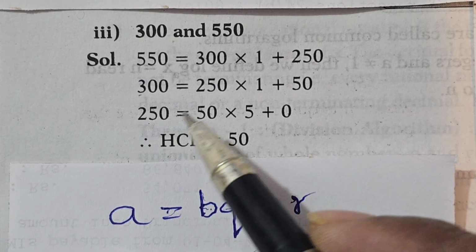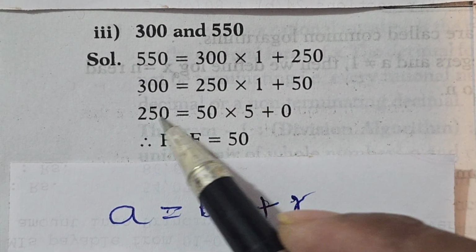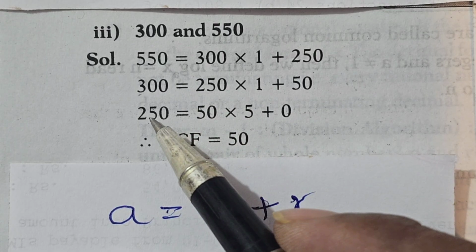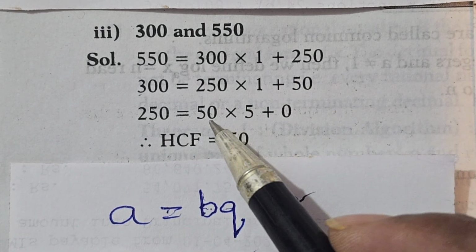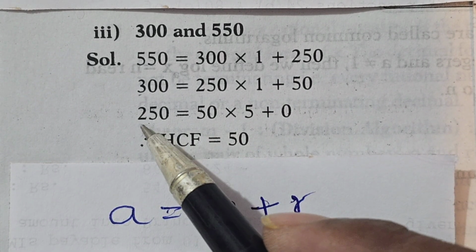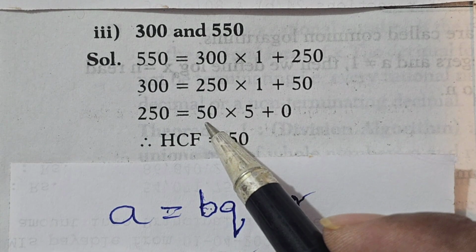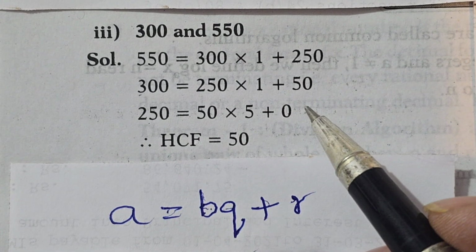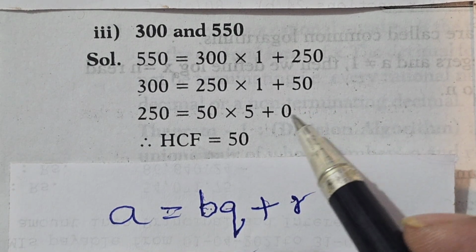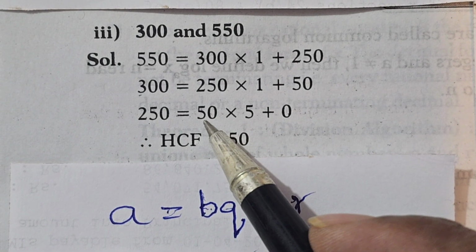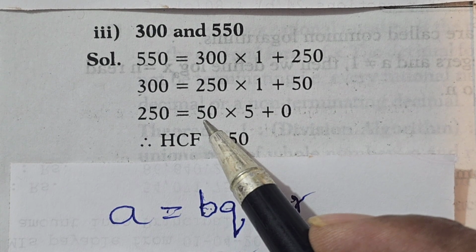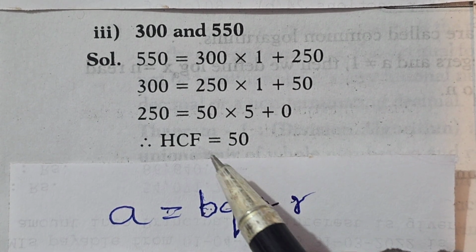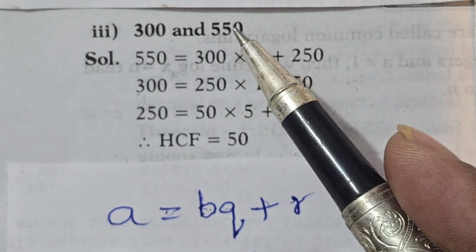Again take the value of 250 as a and 50 as b. The b value becomes a value and the remainder becomes b value. So 250 is equal to 50 into 5 times is 250. Now the remainder is 0. So when the remainder is 0, this b value is known as HCF. HCF is equal to 50. The HCF of 300 and 550 is 50.